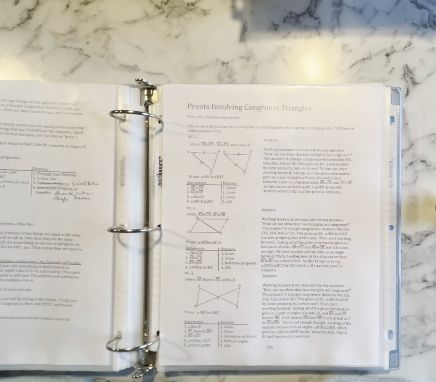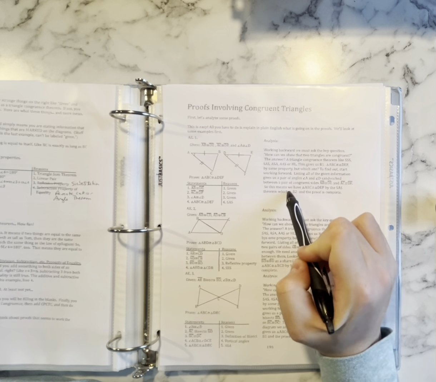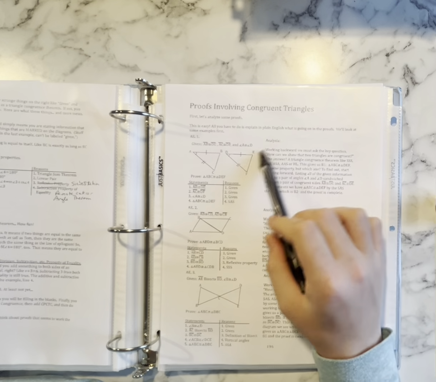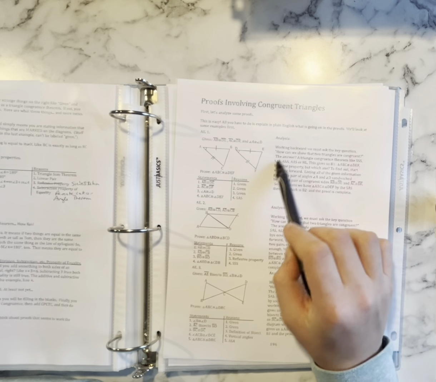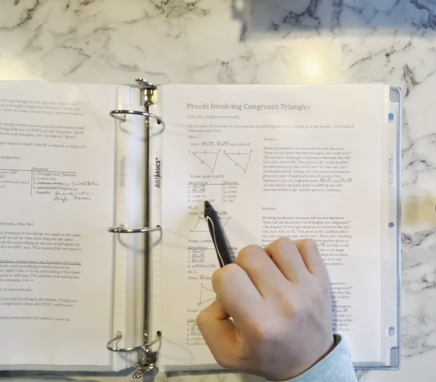So all you have to do is explain basically what's in the proofs. So this is the analysis, okay? You don't have to do this every time. This is the proof, but the analysis shows you exactly why and where this came from.